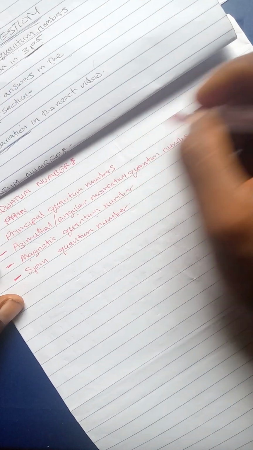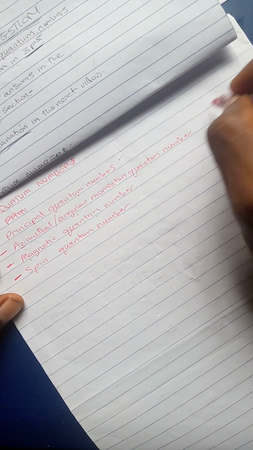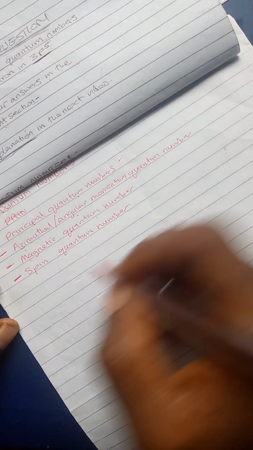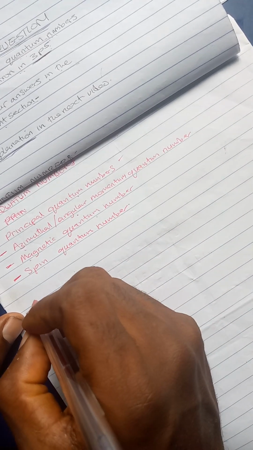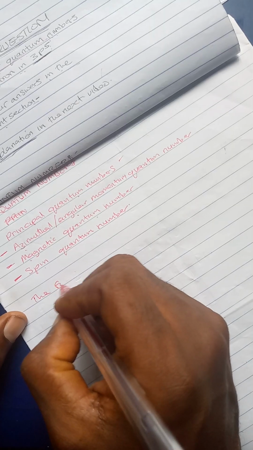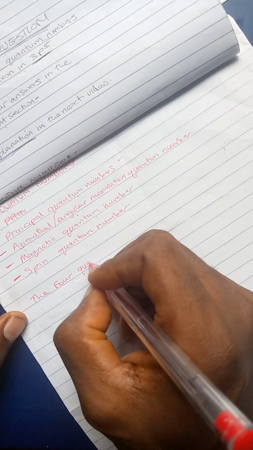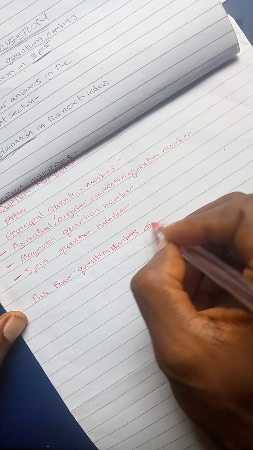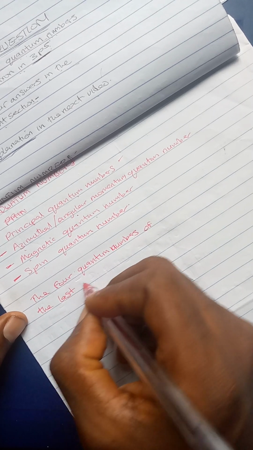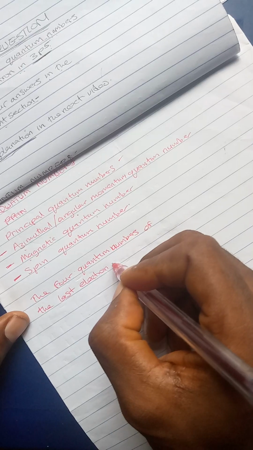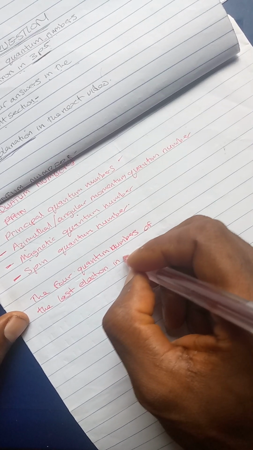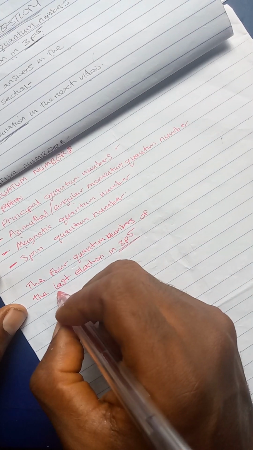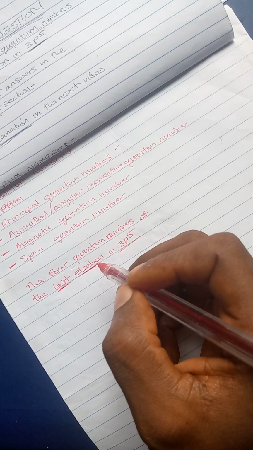Now, these ones on their own, I will explain all of these in the next video, but for now, we will try to solve this particular IJMB question. So we are looking for the four quantum numbers of the last electron in 3p5. Okay, emphasis on the last electron, the last electron.